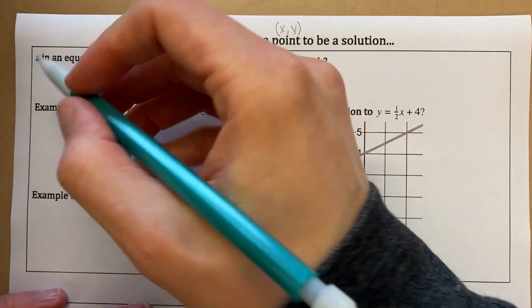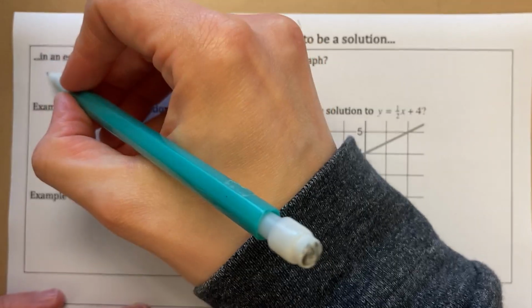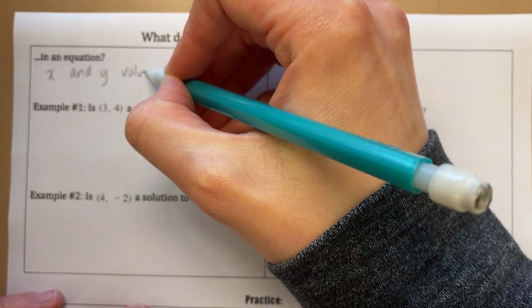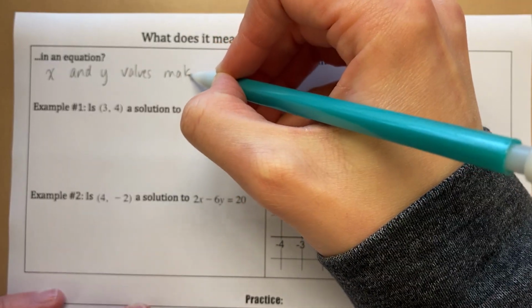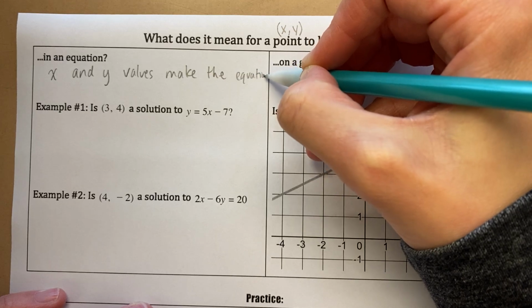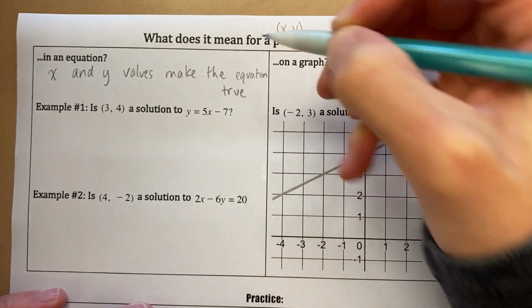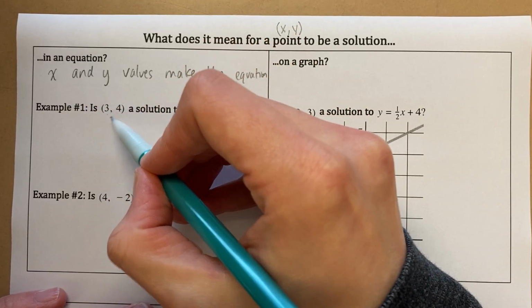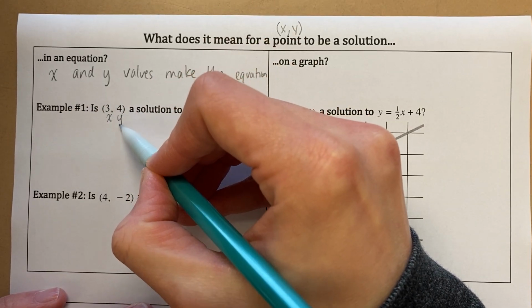In an equation, what makes the point a solution is that the x and y values make the equation true. The x and the y values make the equation true. What does that mean? Let's take a look at a couple examples. Remember that a point is always an x value and a y value.